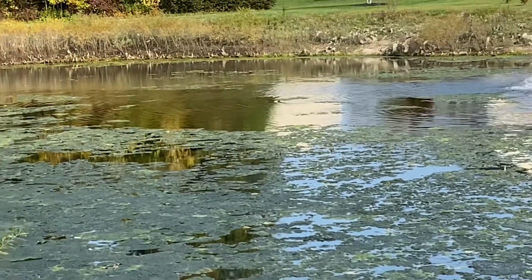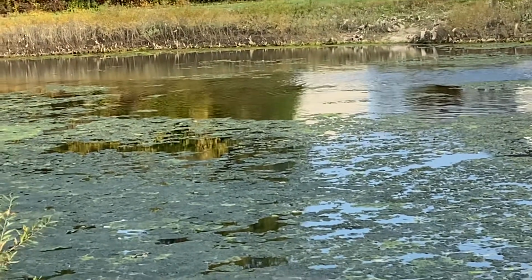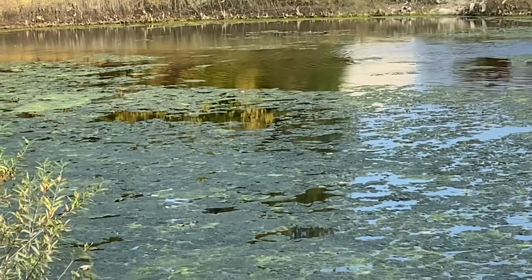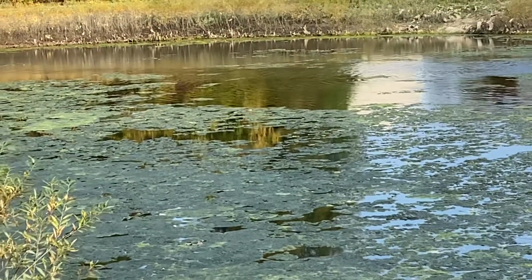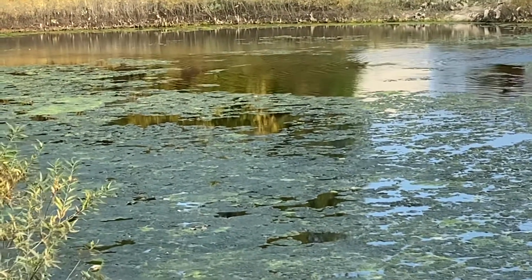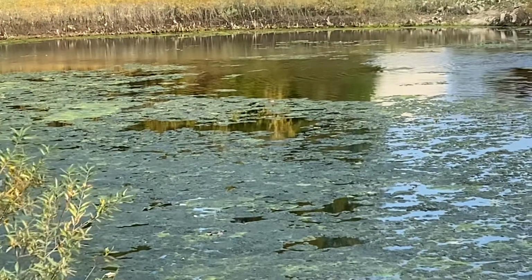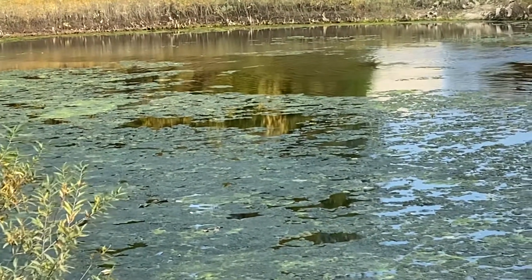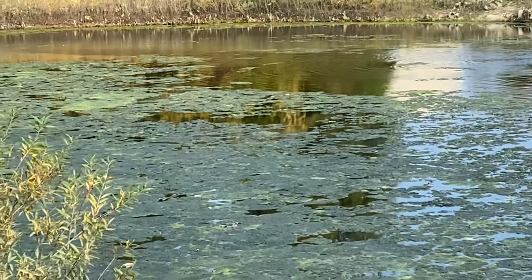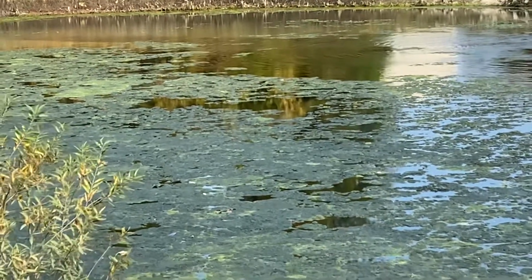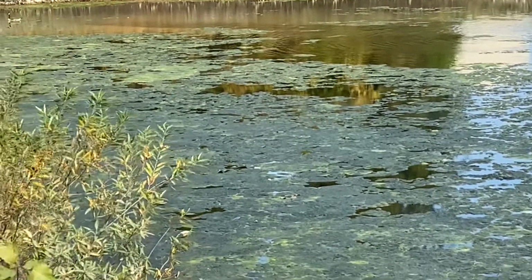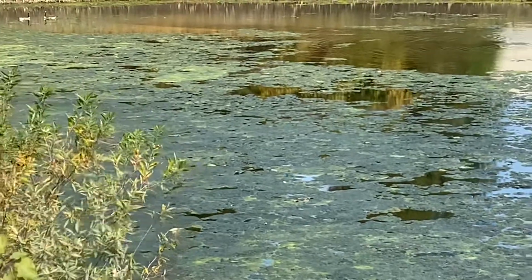So eutrophication is a natural process where it's the aging of a lake. I don't know if you guys knew this, but eventually all ponds and lakes will fill in over time, geologically speaking, and fill in with sediment, and things die and get buried, and eventually the hole is not a hole anymore. It'll make a wetland and then eventually a forest.